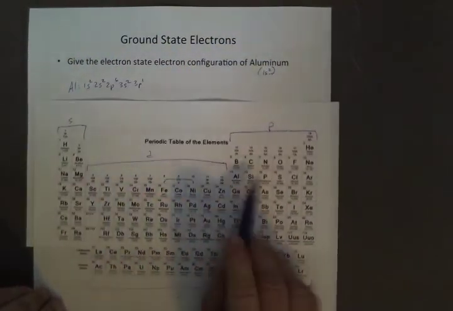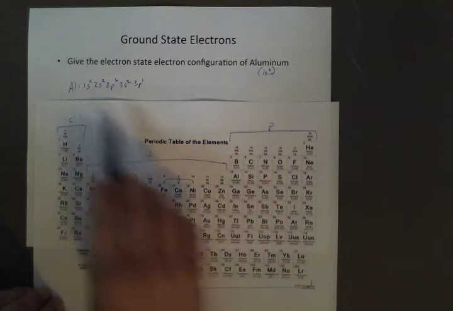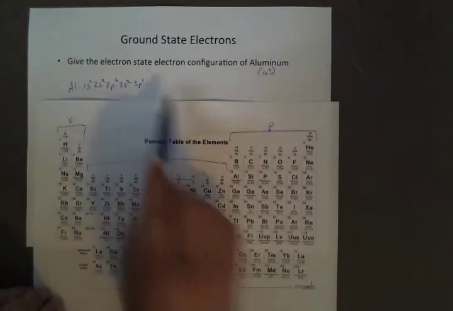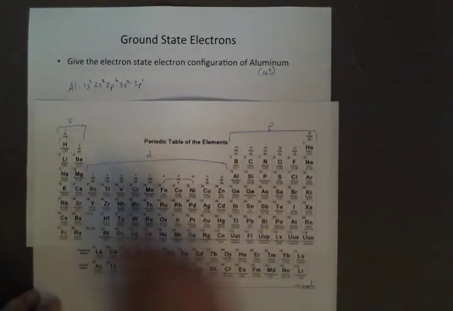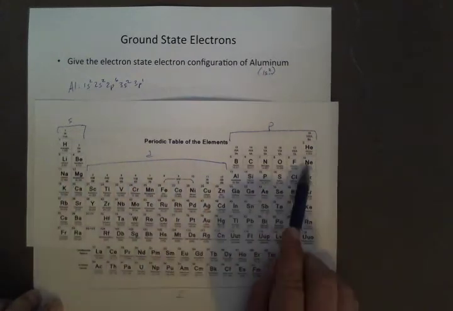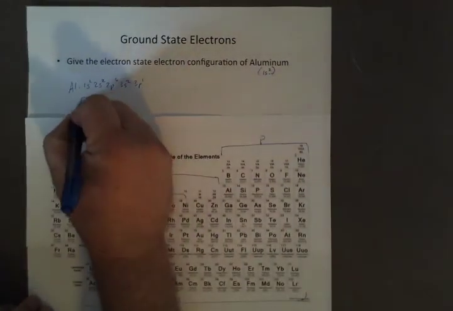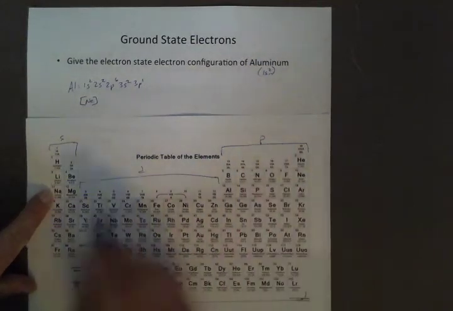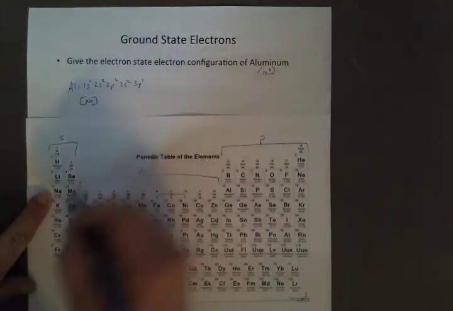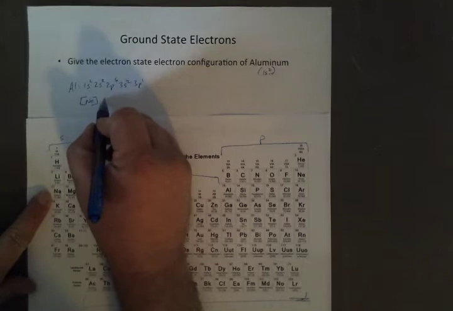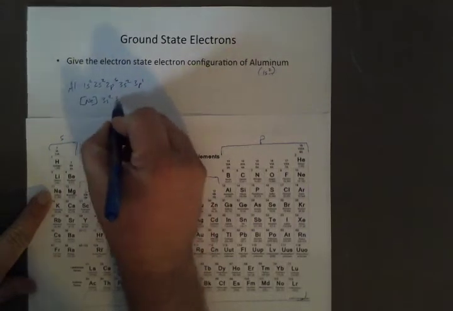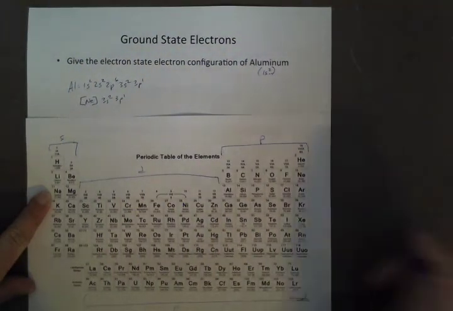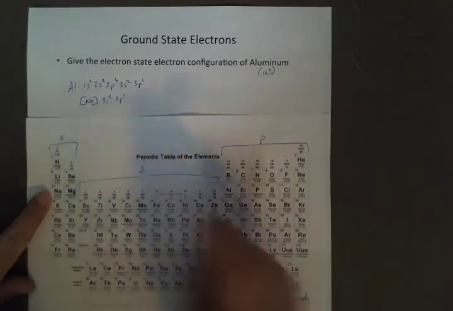Now, if you wanted to abbreviate it, that's fine. I prefer this when you're just starting out: go ahead and write it all out. But you can come back here and go back to the previous noble gas. In this case, it would be neon, and then you do everything after it. So it would be neon, 3s2, 3p1. Okay, so there you go. I'll take either answer.